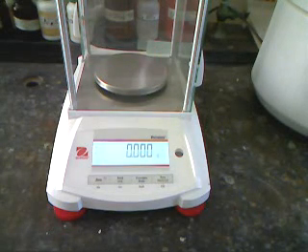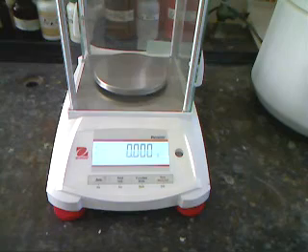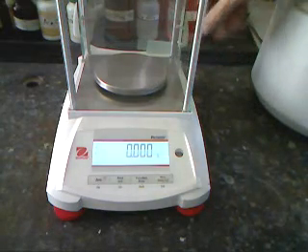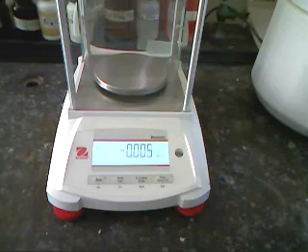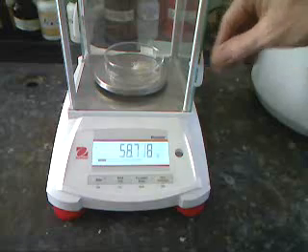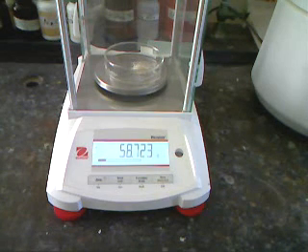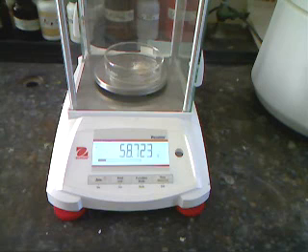Our next sample has cooled off enough to try and get the weight. So we check the 0 on the balance. It's reading 0. And we can weigh the mass of our next sample, the sodium chloride, the salt, and the Petri dish. And there's our second reading.